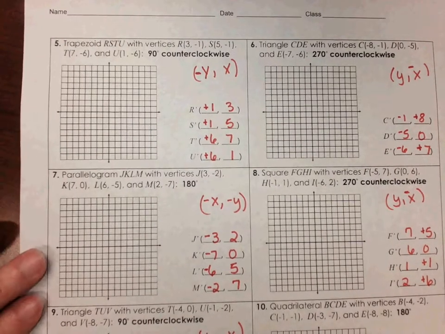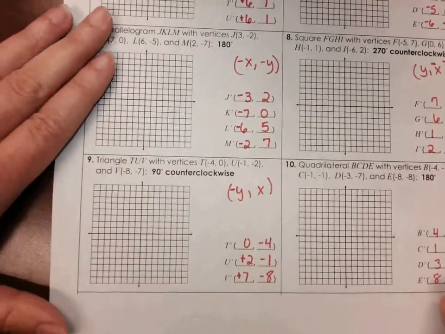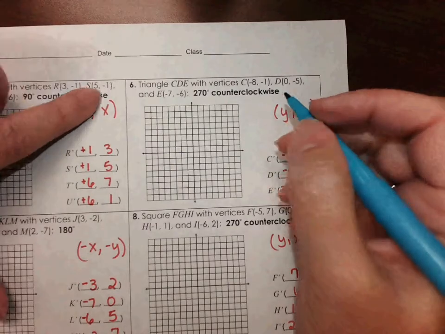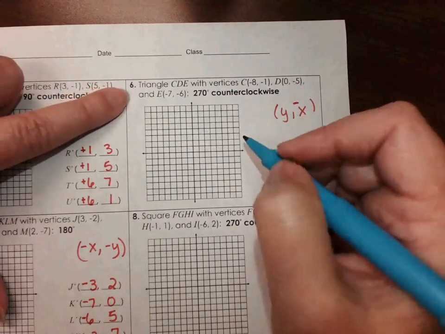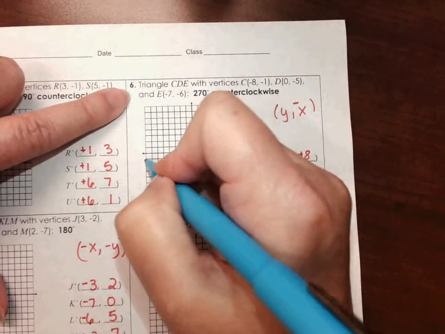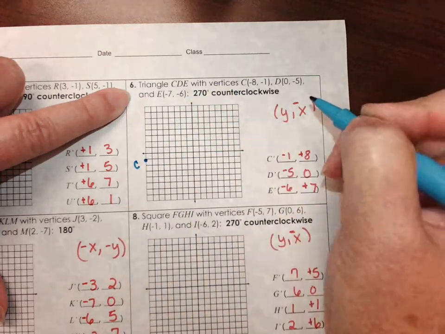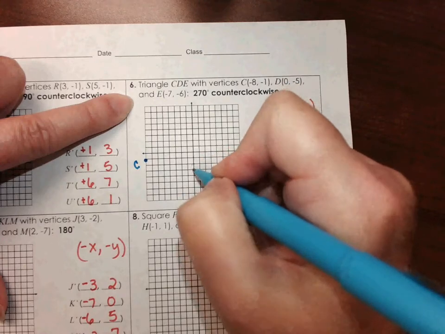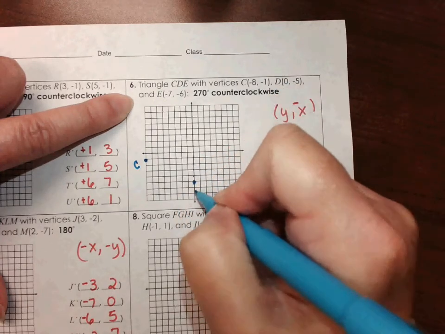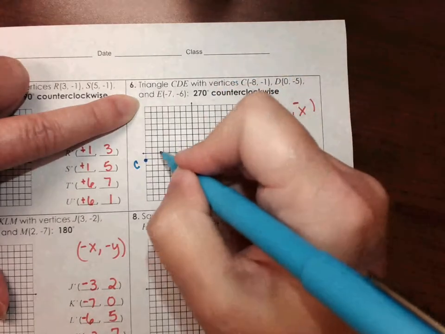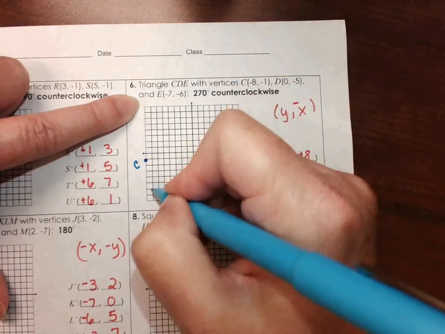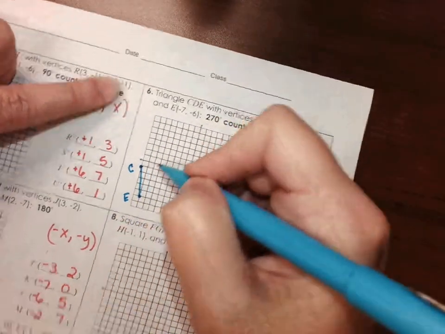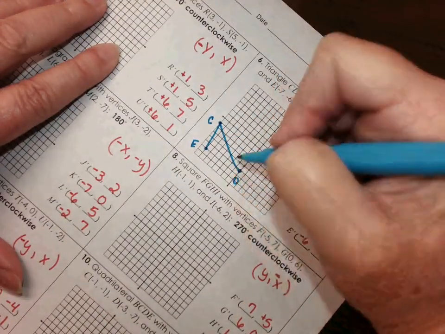I'll grab a couple more of these just to show you what the rotations look like. I'll do the triangles because they're only 3 coordinates. Alright, so CDE is at negative 8, negative 1. There's C. D is at 0, negative 5. So that's 1, 2, 3, 4, 5. There's D. And E is at negative 7, negative 6. So there's E. So, connect these points.